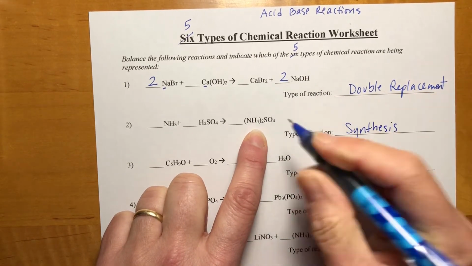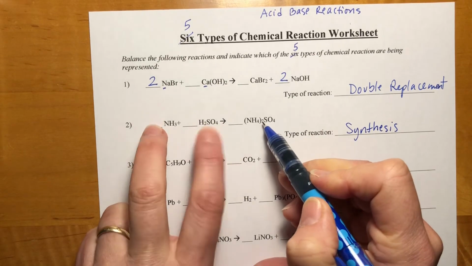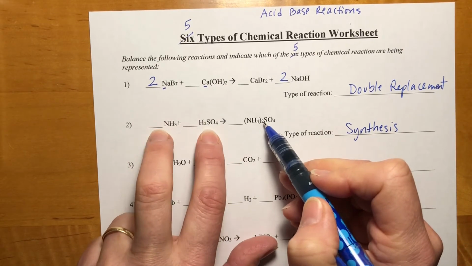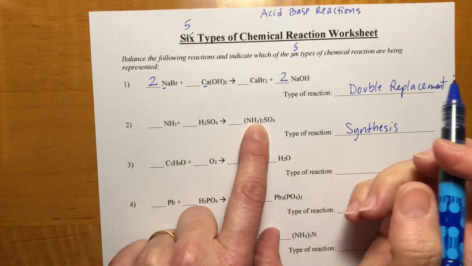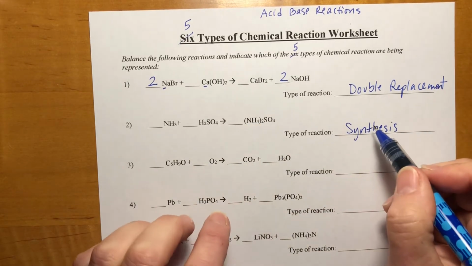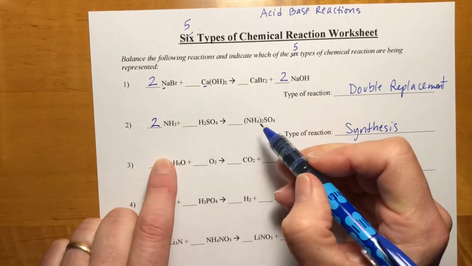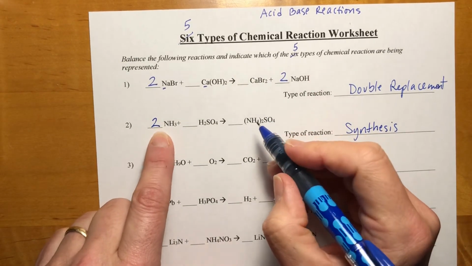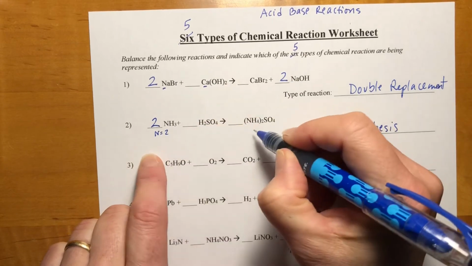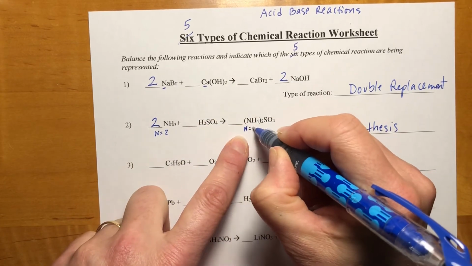So that's a synthesis. These two things, see the plus sign? These two things came together to make just one thing. So that's a synthesis reaction. To balance it, it just needs a 2 over here to give you 2, because this would be 2 nitrogens, and this is already 2 nitrogens.